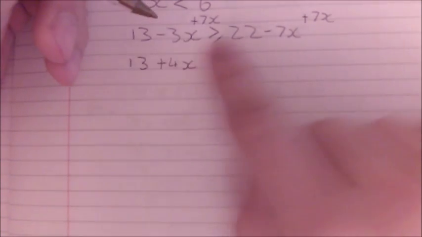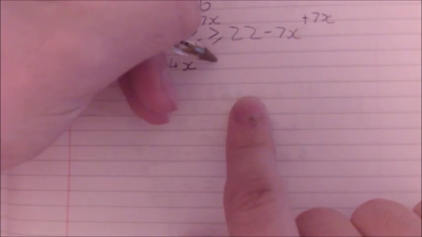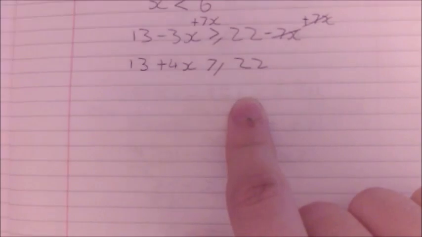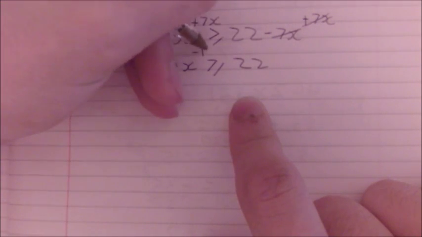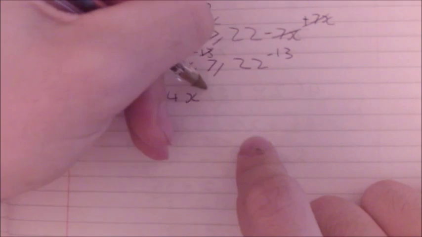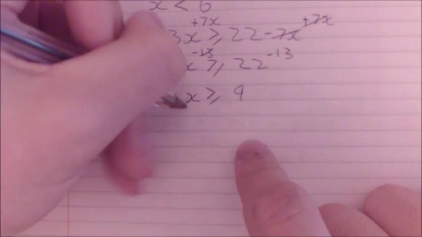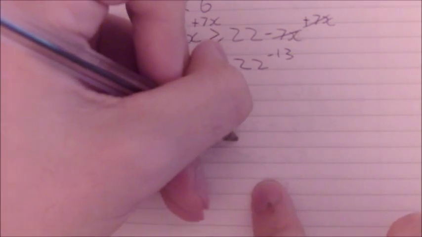If you think of a number line, if you go from minus 3 up 7, you're going to have plus 4, is greater than or equal to 22, because the minus 7x and the plus 7x cancel out. Then we're going to remove 13 by subtracting 13 on both sides. That's going to cancel out. We're going to have 4x is greater than or equal to 9. So then, dividing by 4 on both sides, x is greater than or equal to 9 over 4.